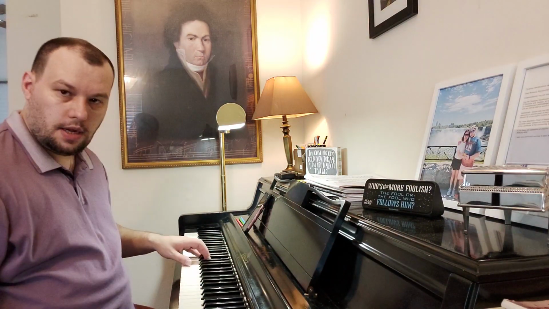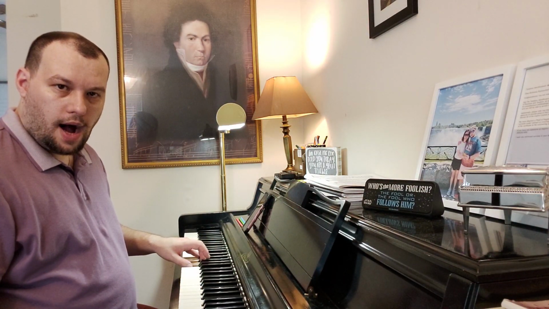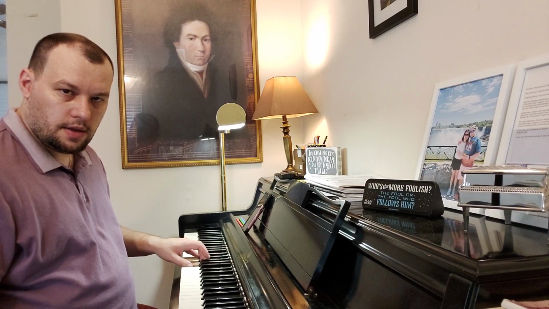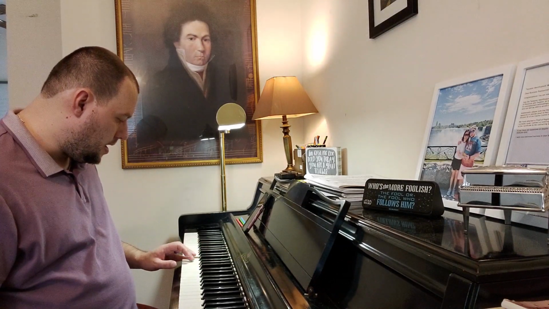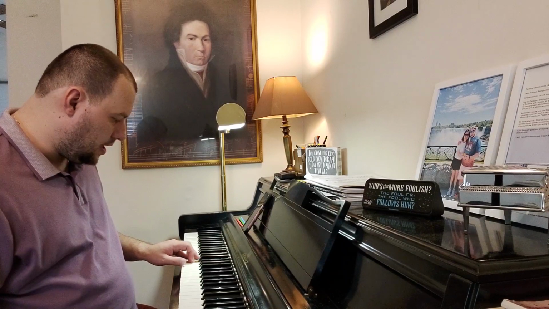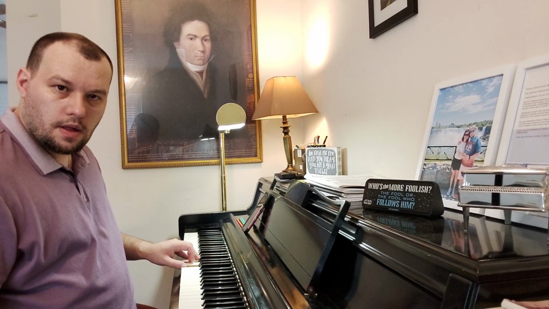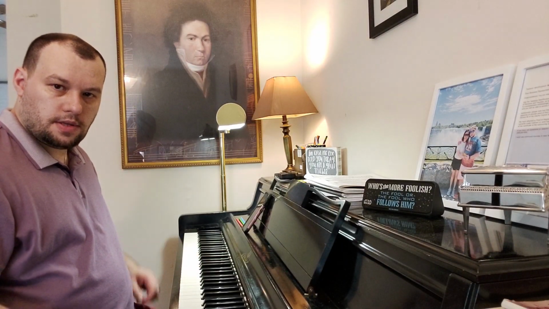Okay, let's review last week. We learned the C major scale and the C major chord. I'm going to play the C chord first. C, E, G. One octave below middle C. So we have C, E, and G. That's it. And we use the C major scale.